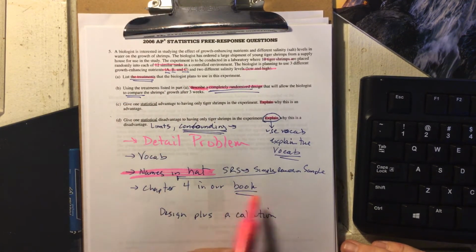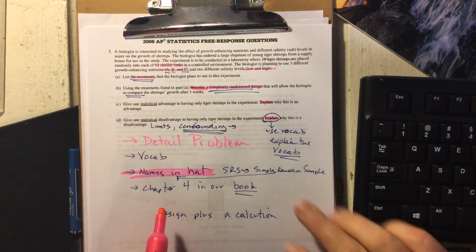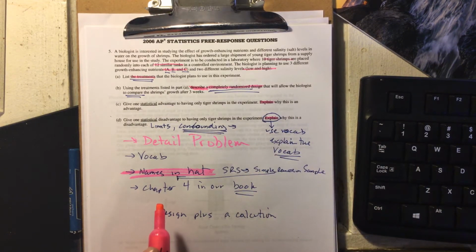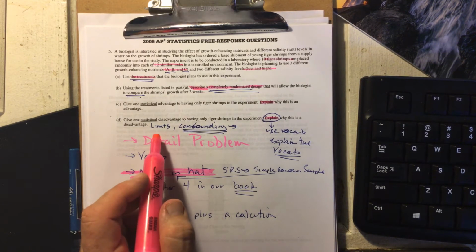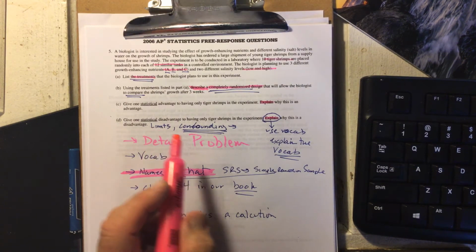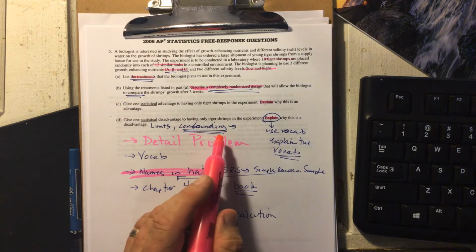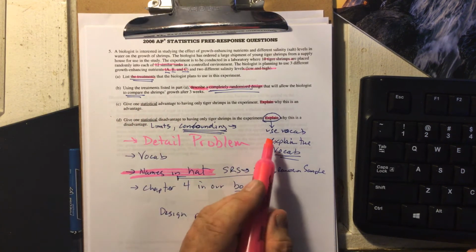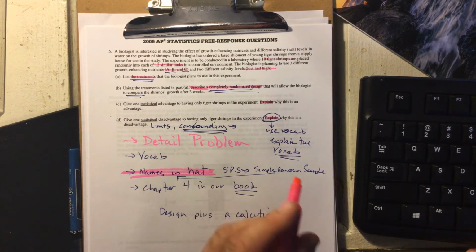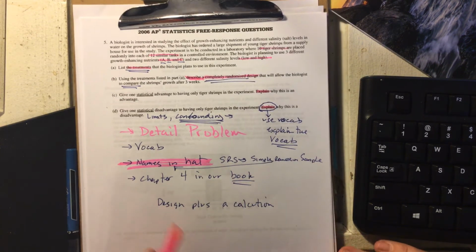This is in chapter 4 of our book. It's one of the first things that we did. Use the vocab to explain. Again, use vocab like if you do limit scope of inference, or you do a confounding variable, or you talk about lurking variables or stuff like that. Make sure you use the vocab and then explain the vocab, okay?